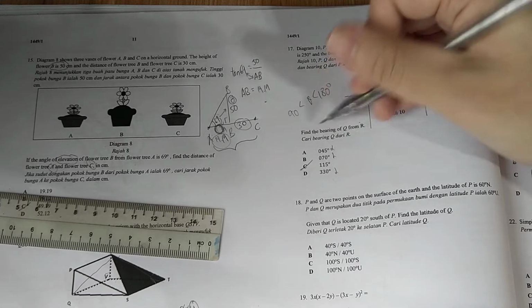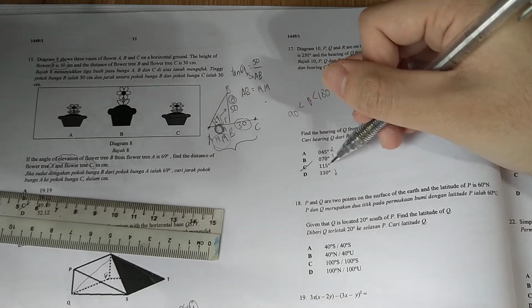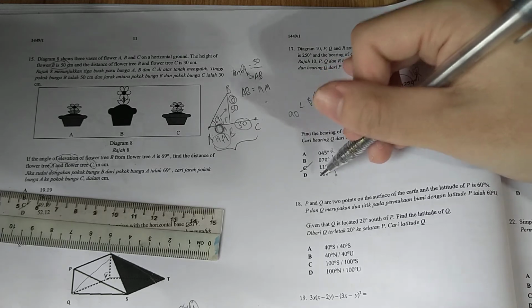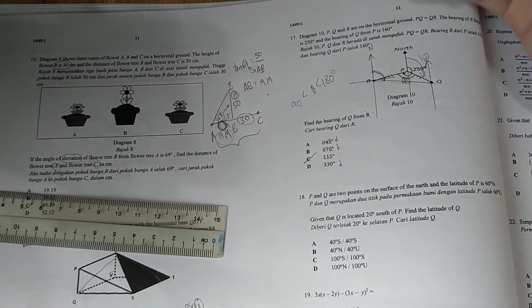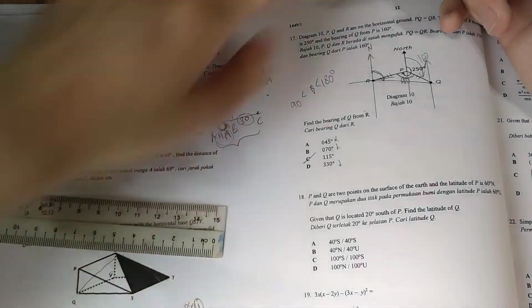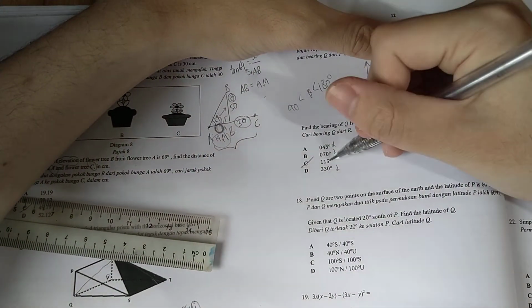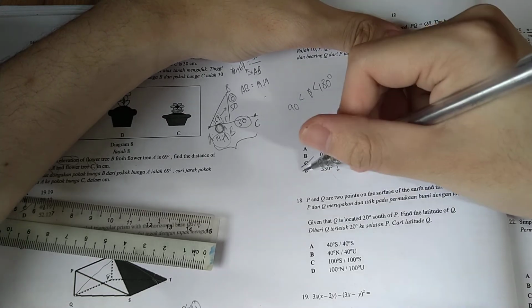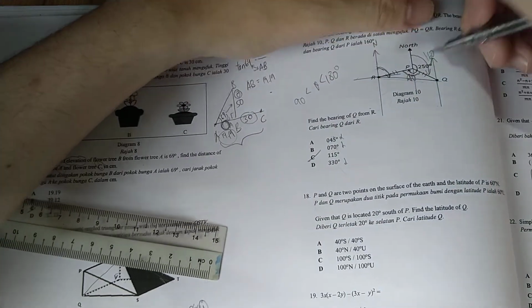Because if you look at all the choices you have, only C makes sense. A is tak mungkin lah. A and B are smaller than 90. D lagi lah tak boleh. Right? So the answer is C. Okay, but I will still show you how to get 115 lah. But of course, during exam, if you know the answer is C, then you can go to the next question already.